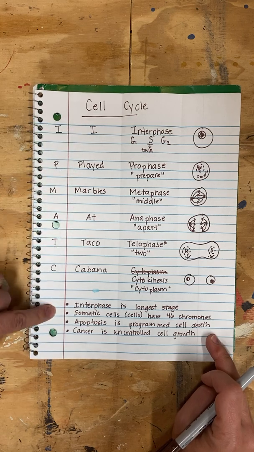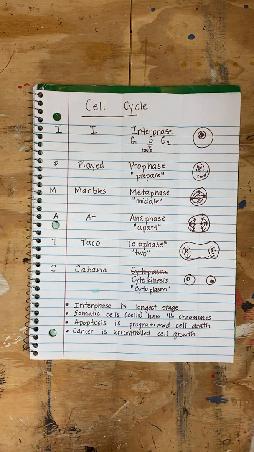So here we've got a nice one-pager for our cell cycle notes. Hopefully you can keep this in your interactive notebook, use it on upcoming labs and tests.